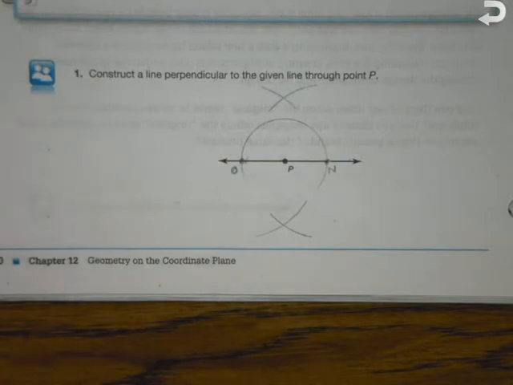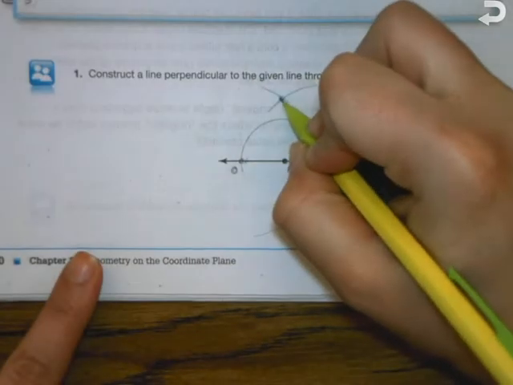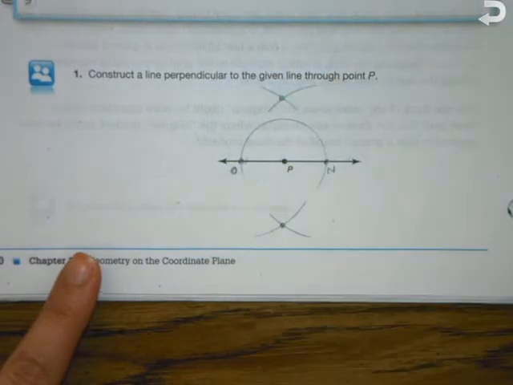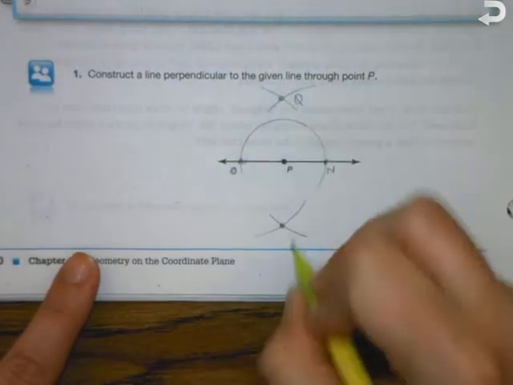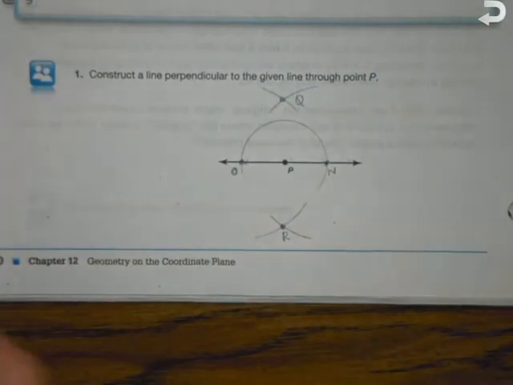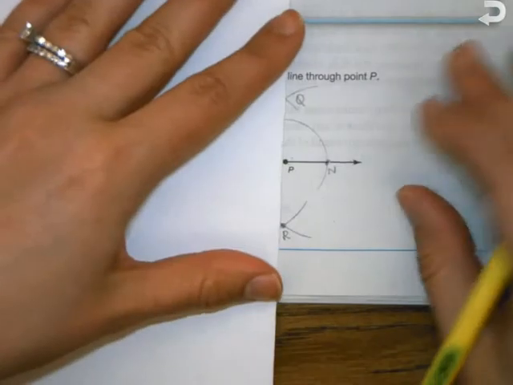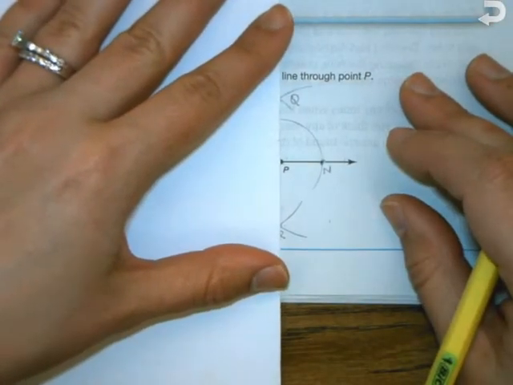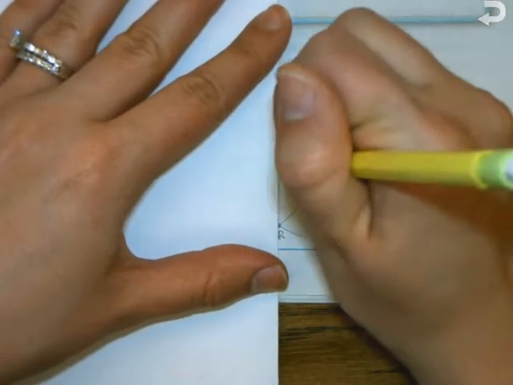What do you guys notice if we label our intersection points? Let's do those Q and R. What do you guys notice about Q, P, and R? They're all lined up. So then you're going to use your straight edge to line them all up and draw a line through all those points.